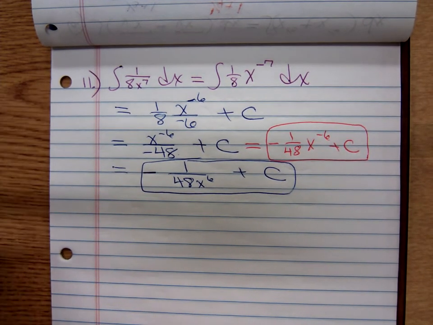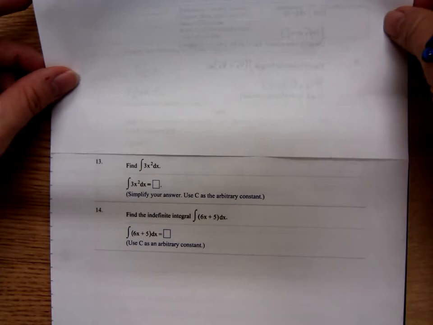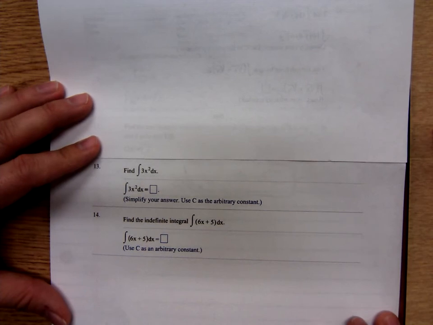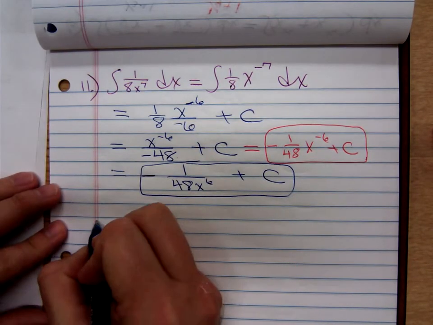Here are 2 others we're going to do. Let's do 13 and 14. The antiderivative of 3x squared, that's number 13.